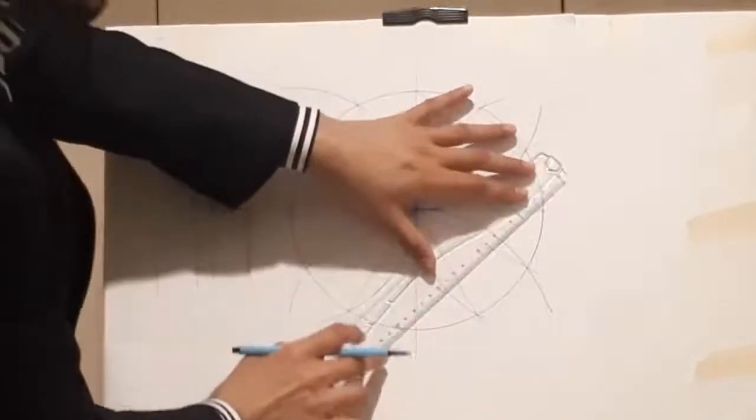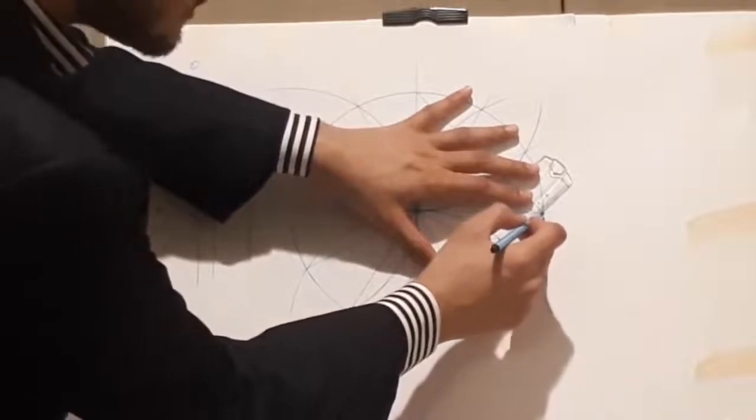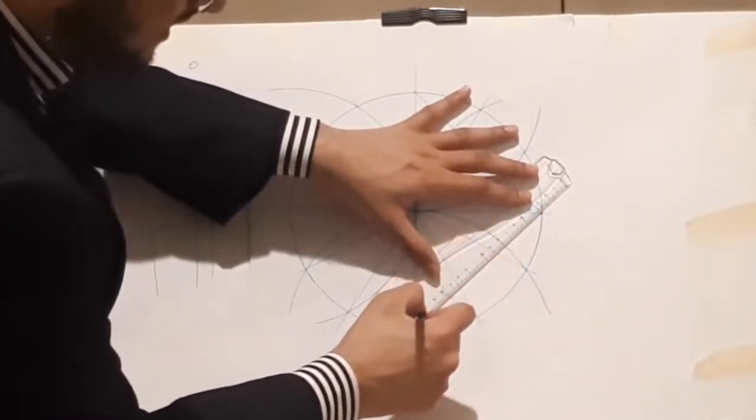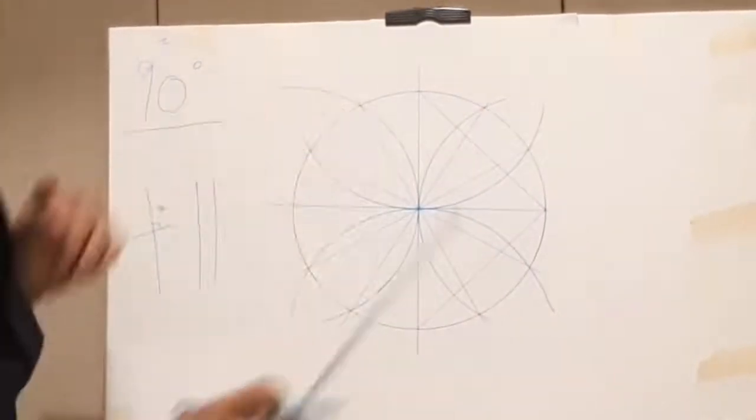After finishing this line, move on to the next. Draw a line which starts from this point and ends at this point.